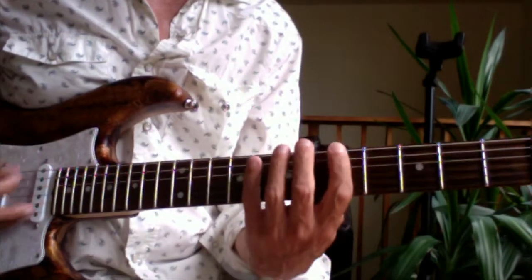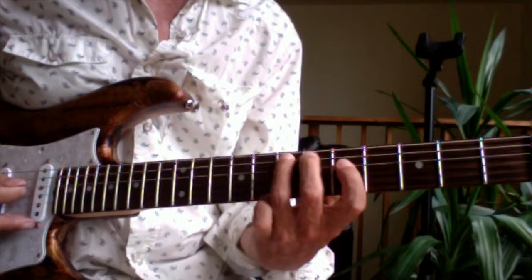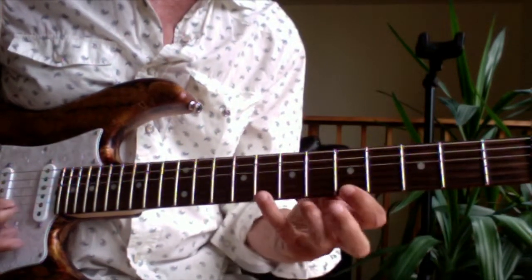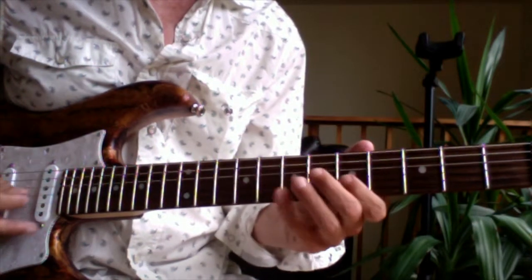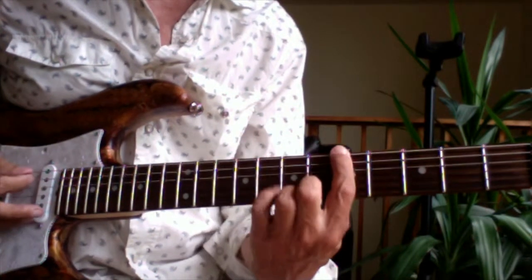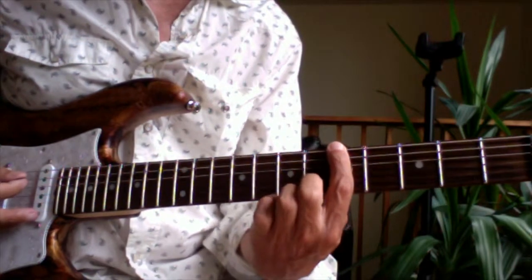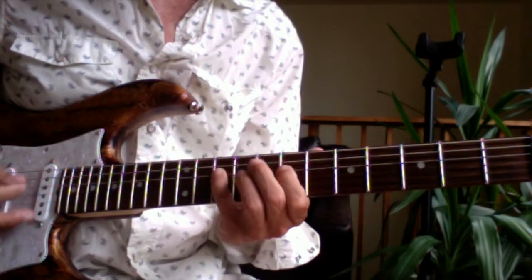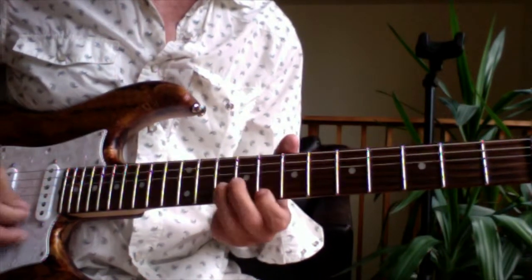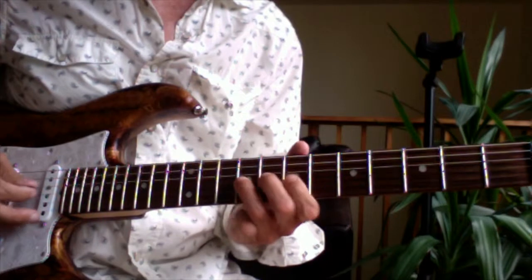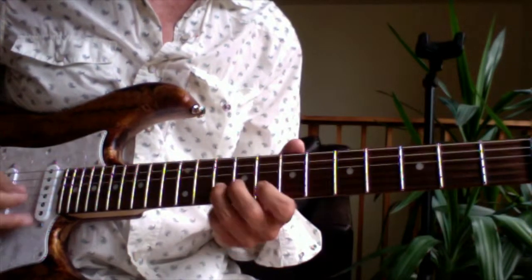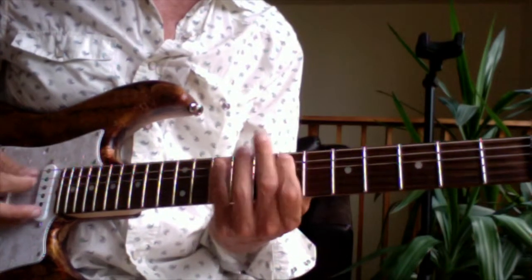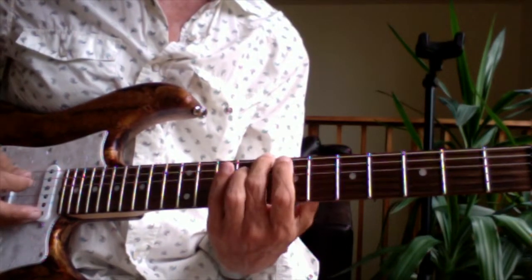Okay, if I go up to this position, 1, flat 3, 5, flat 7, 1, flat 3, 5, flat 7, 1, flat 3. Okay, so you learn that one. If I come up here, it's always easiest to start on a root. 1, flat 3, 5, flat 7, 1, flat 3, backwards. So when you come backwards on this, you got 1, flat 7, 5, flat 3.